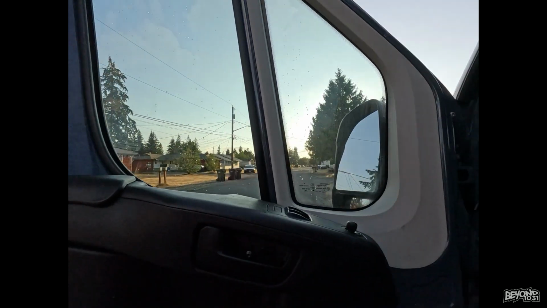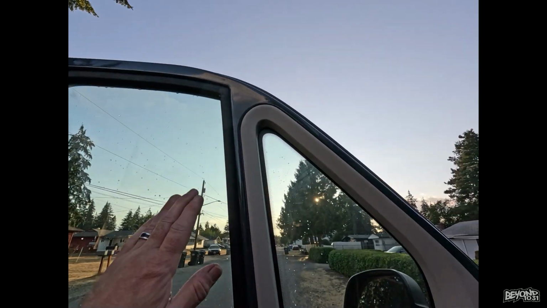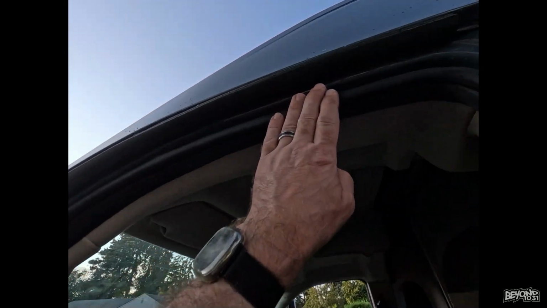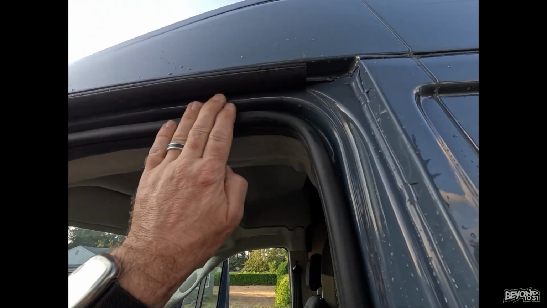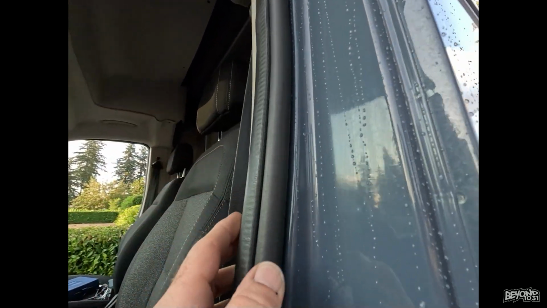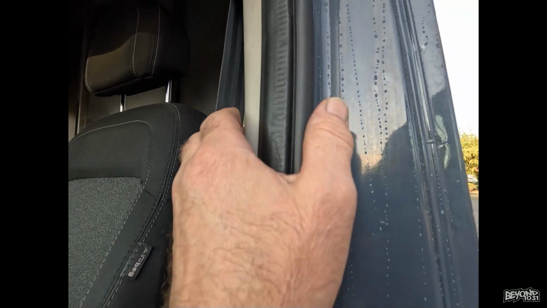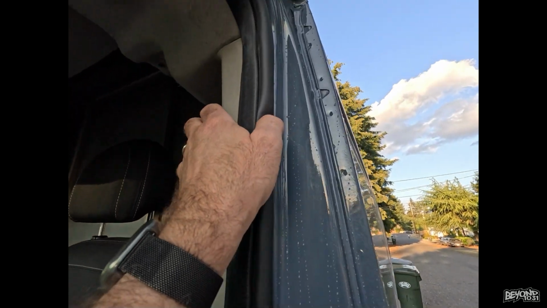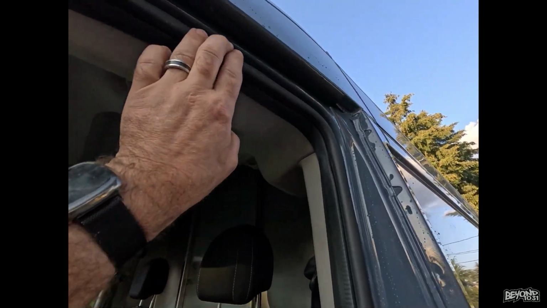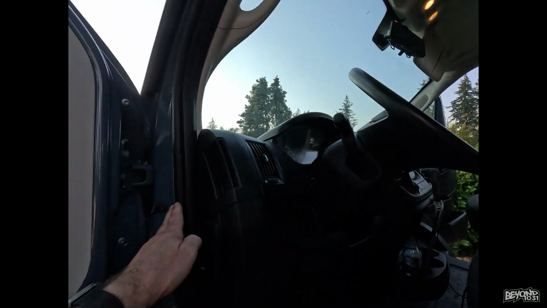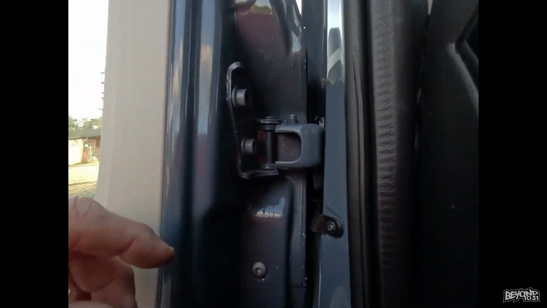So what did we do? I took a look at the weather stripping, and yeah, it is worn. It's not new, but I can't see new stuff being any less pushy than that. So then I went to the door hinges.